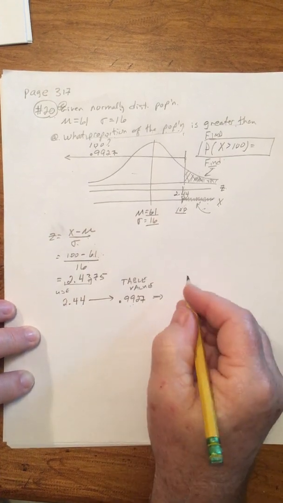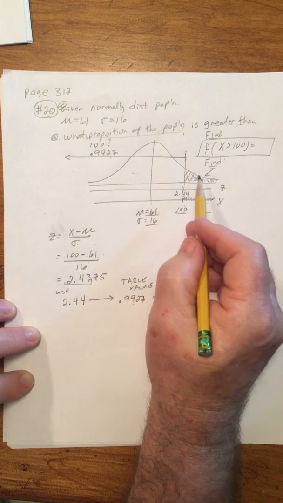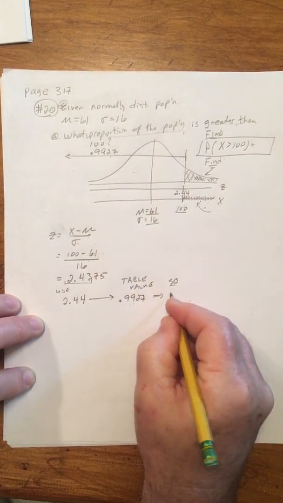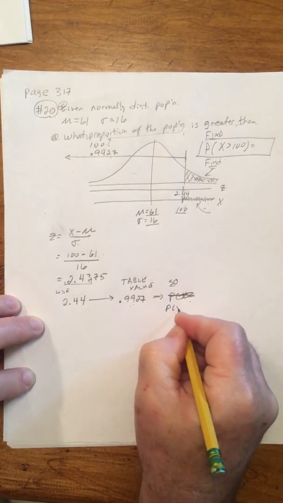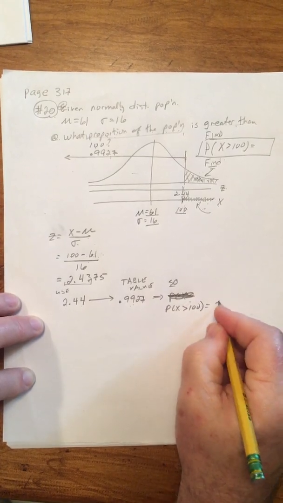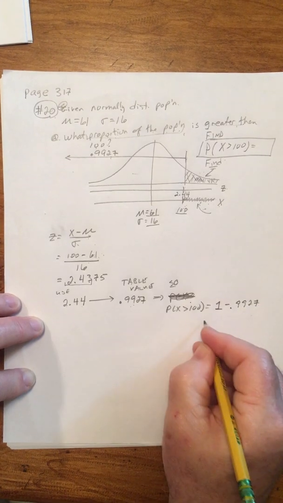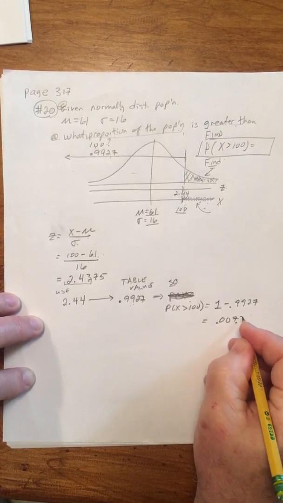And so our computation is we need to do 1, the grand total, minus the part we don't want. That leaves us with the part we do want. So the probability that x is greater than 100 is given by 1 minus 0.9927, which is 0.0073.